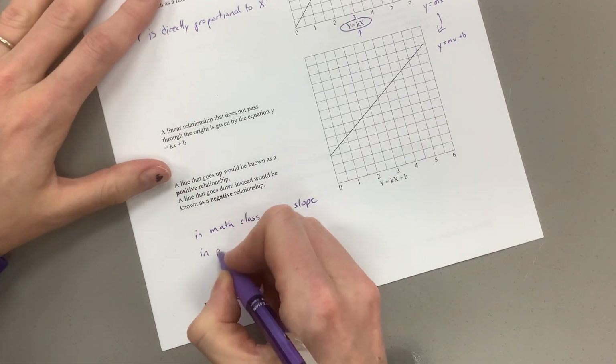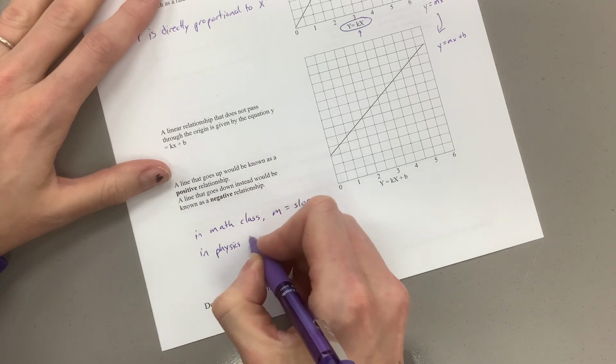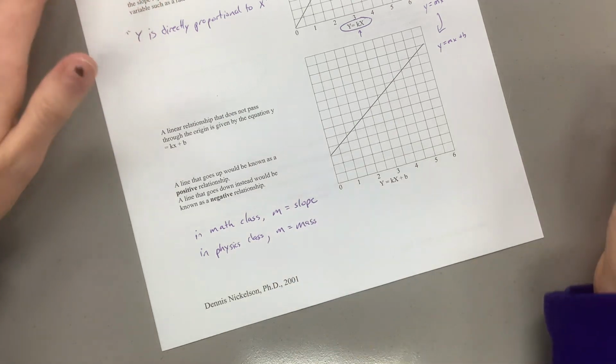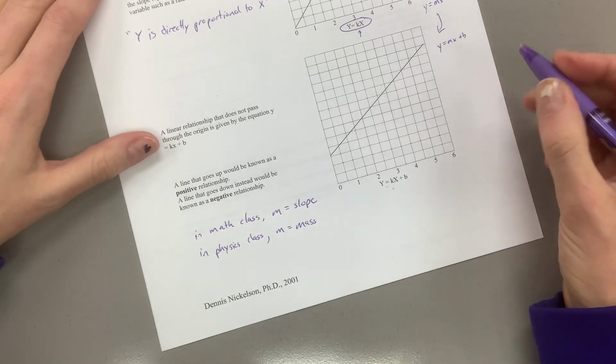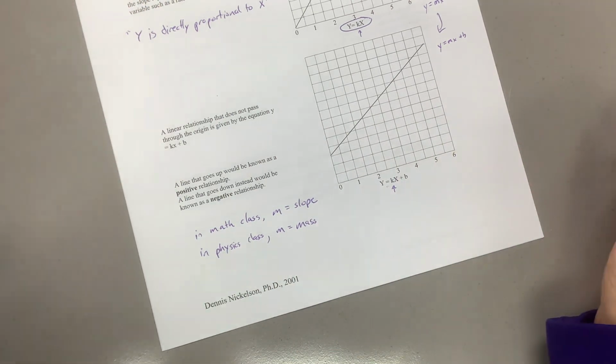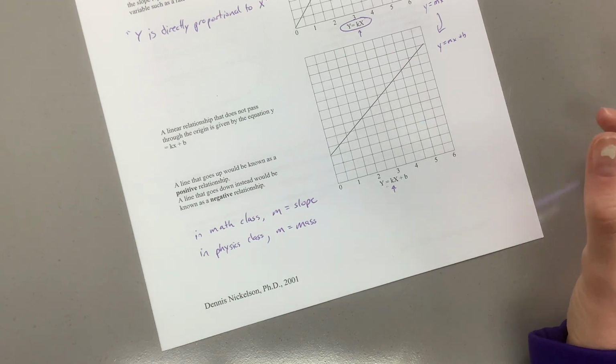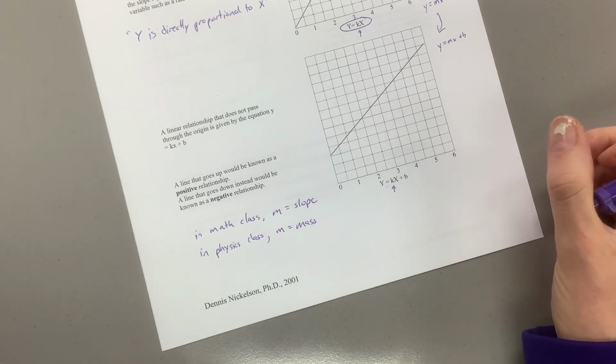But in physics class, m means mass. And that's why we don't use it, okay? That's why we use k instead. K is actually something else in physics class, but we don't use it except for this one time, whereas mass is everywhere. Mass is in almost everything that we use. We're going to have mass show up in every single unit that we're in.